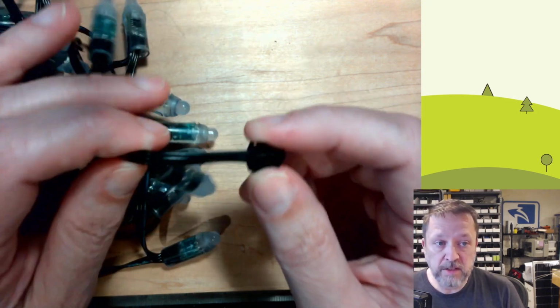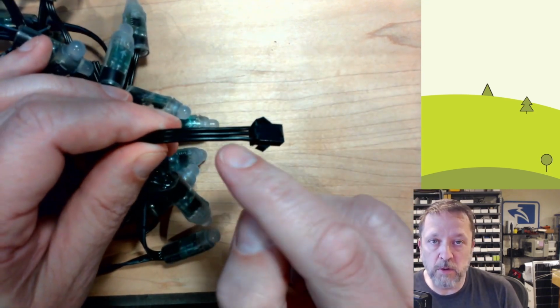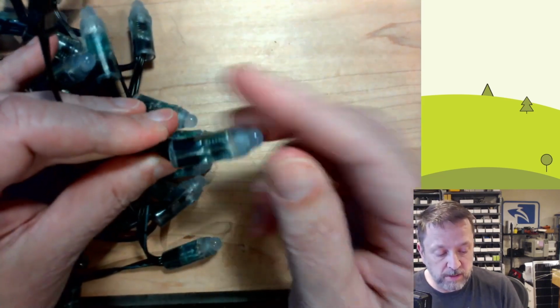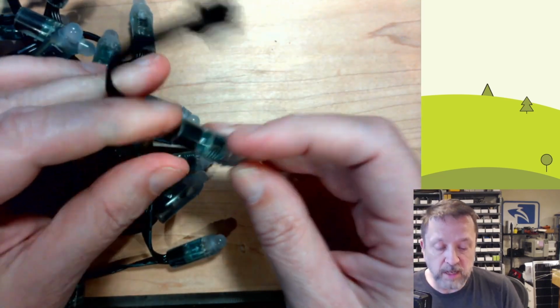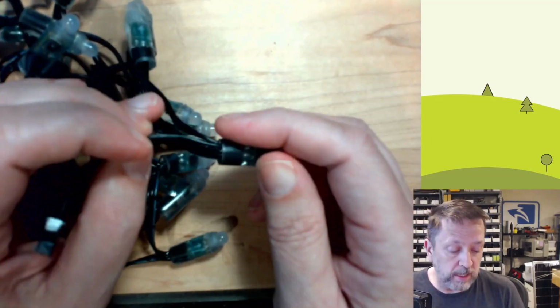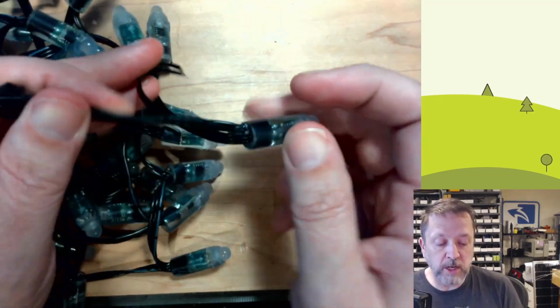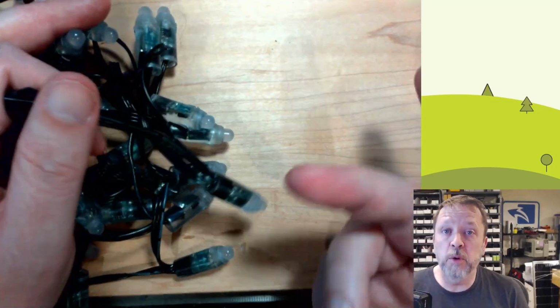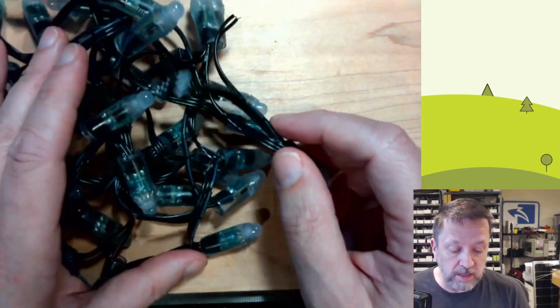If you're buying these, pay close attention to the power requirements on them. This one, I think, is 5 volt. It probably says somewhere on it. Typically, that's what I buy, but I've seen them 12 volt as well. So make sure that the power requirements for the lights that you are using, you know what they are so that you can feed them individually.